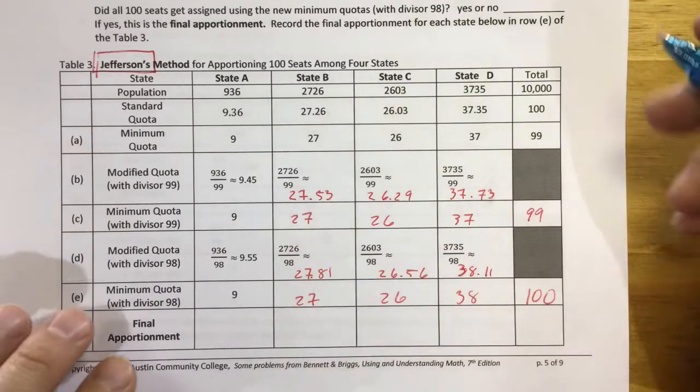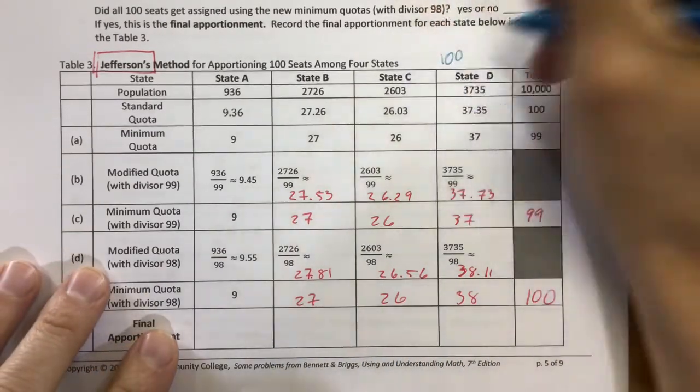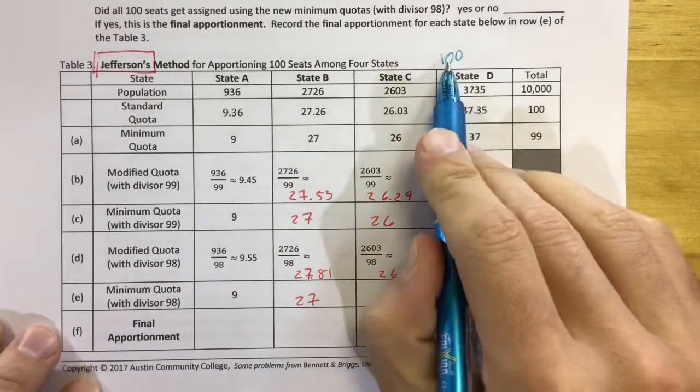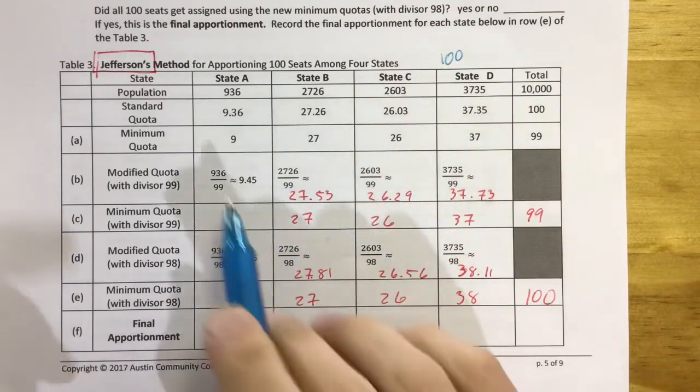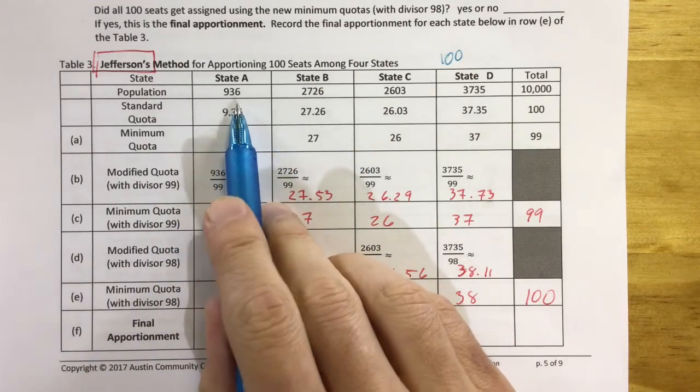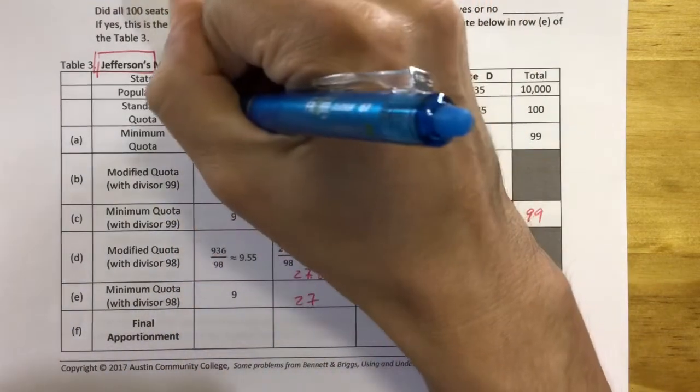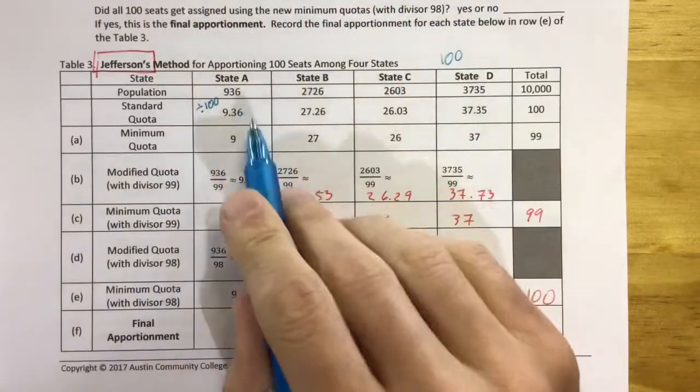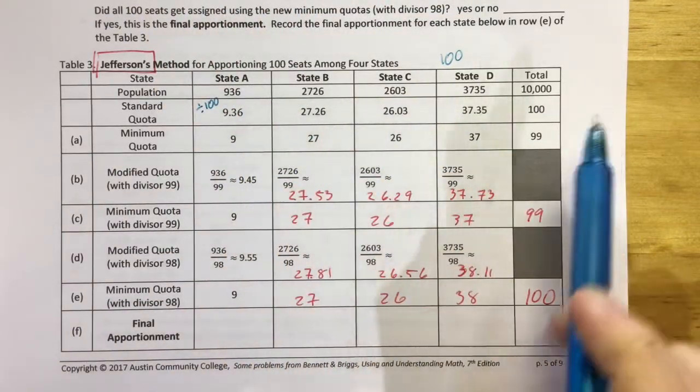The divisor was a 100. I know that it is, but okay. So the divisor was the 100, and we don't show that step now with the actual divisions written out, but they did do it. They took the population and they divided by the 100, and that's how we got all of these numbers that you're used to seeing.